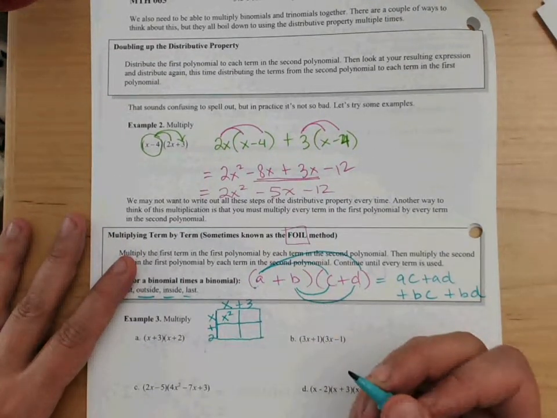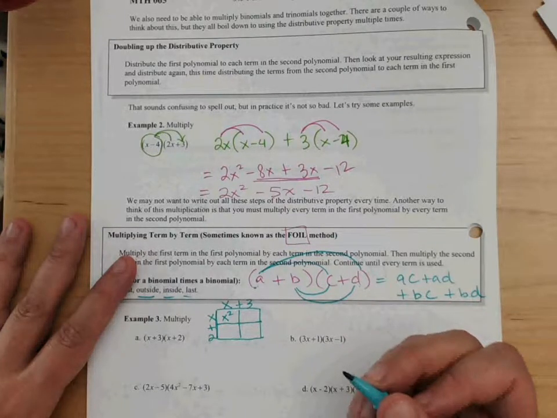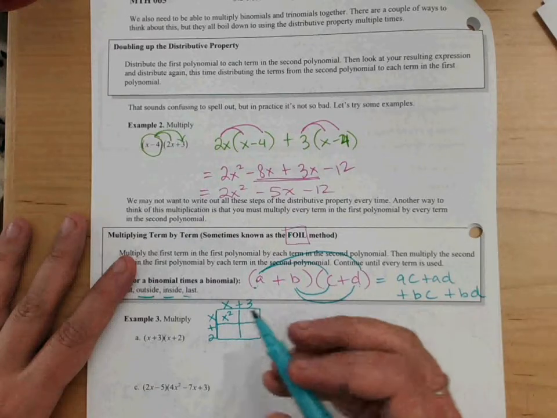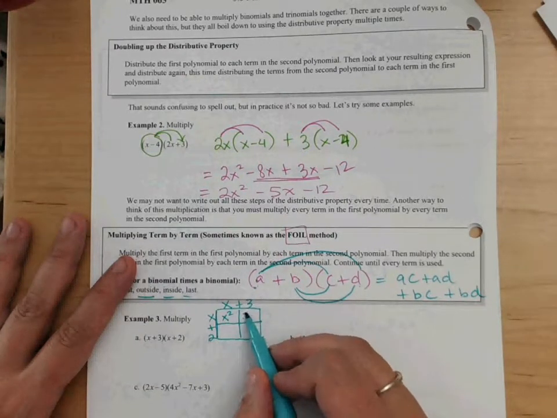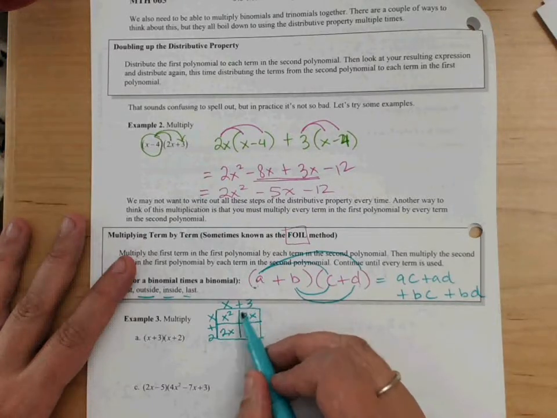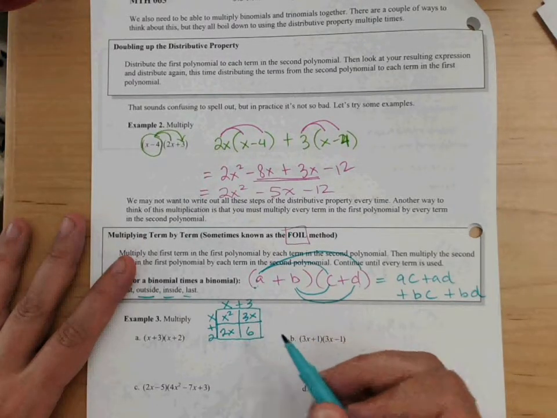Does everybody get why x times x would be x squared? Using our laws of exponents, we're multiplying. We're finding the area now, not the perimeter, right? What's x times 3? 3x. What's x times 2? What's 3 times 2? 6.